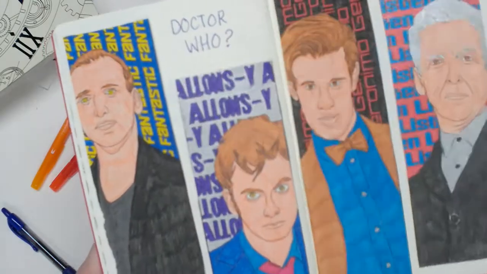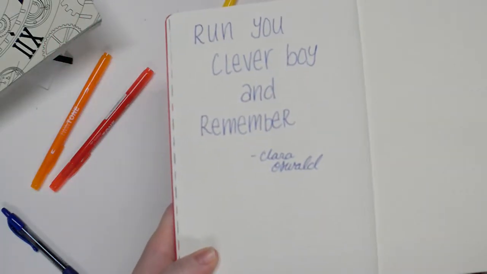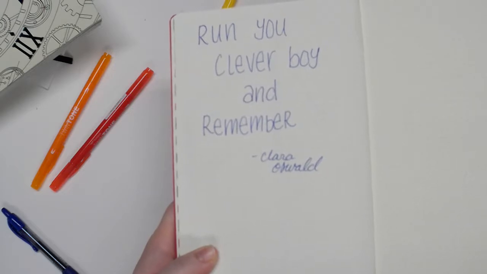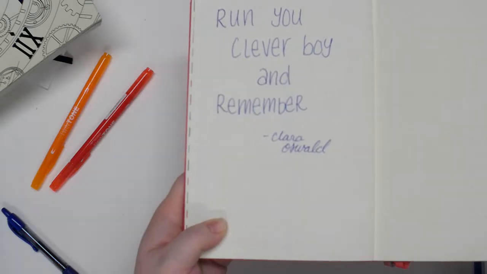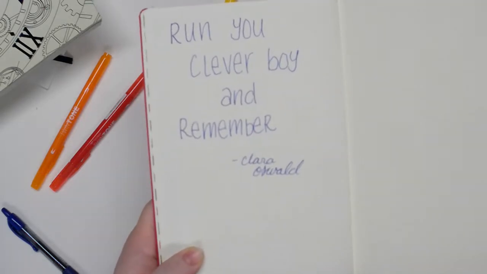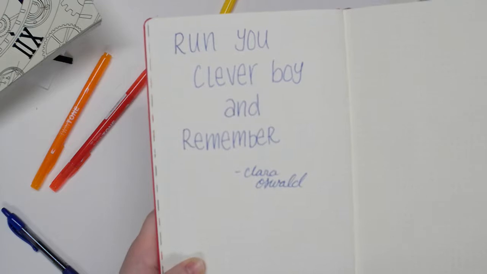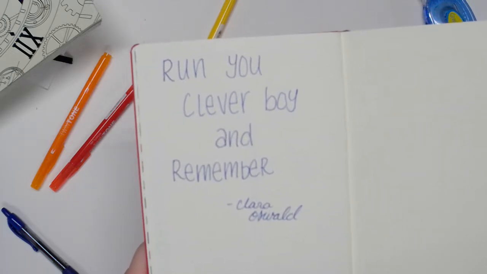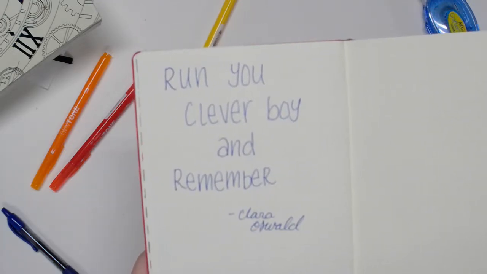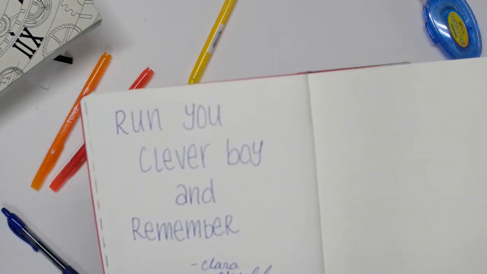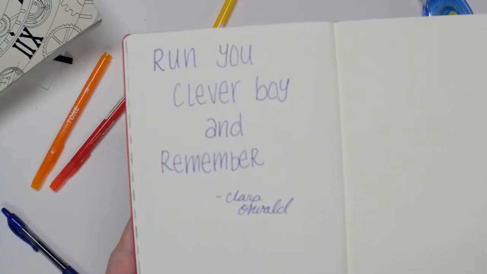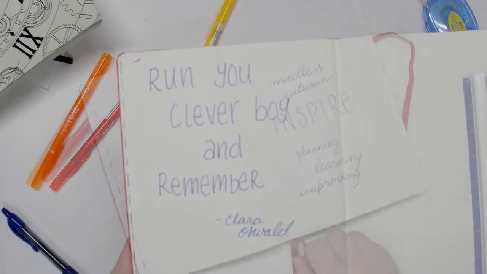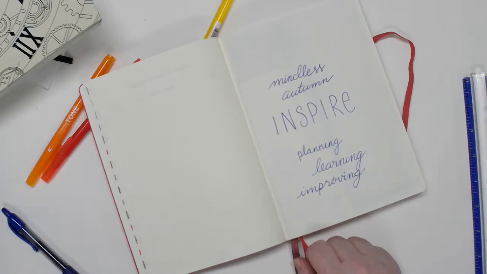Since I did my doctor's, I decided to do a quote as well. And as you can see, it is not exactly centered, it's not exactly perfect, and you know what? That's okay. It doesn't have to be perfect. The more practice you get, the easier it gets and the better it looks. It really doesn't have to be perfect. It has to work for you.